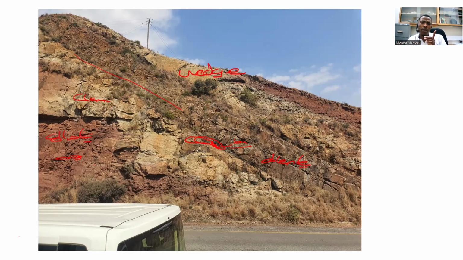Now, the thinking I want you to have is that the surrounding rocks could have been weaker or already fractured. So the intrusion could make the layers slide a little past each other along this contact with the dike.